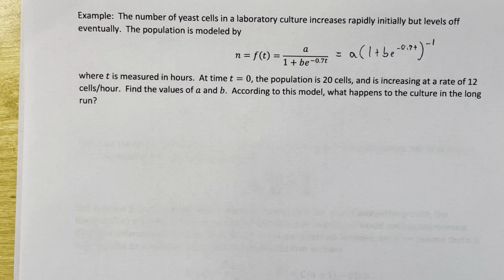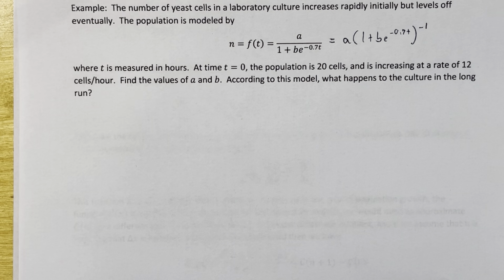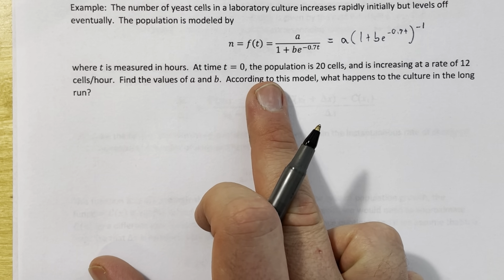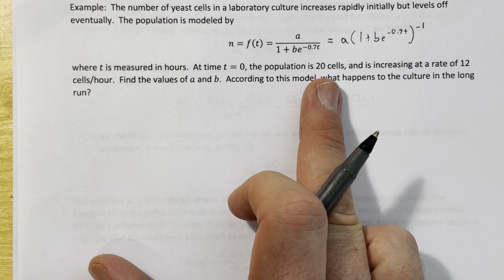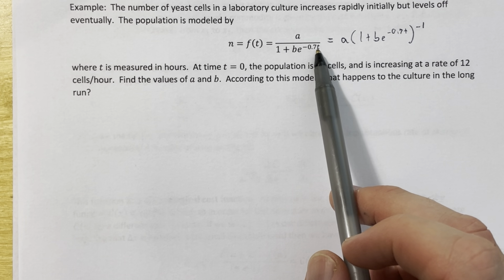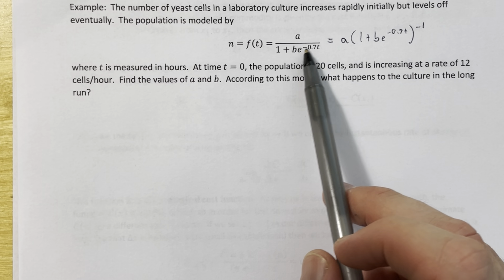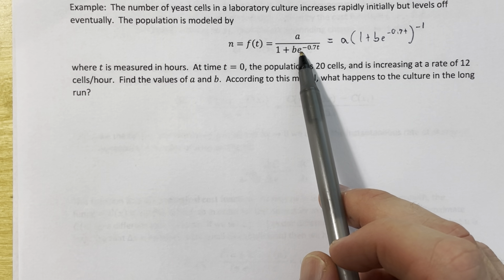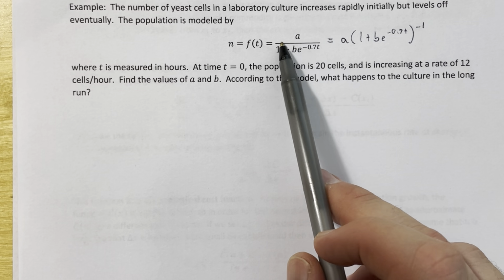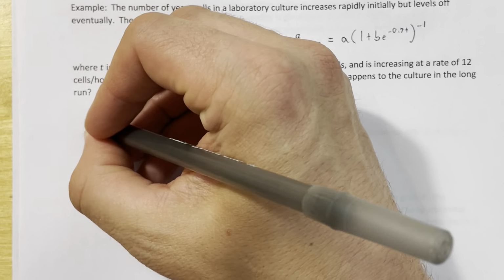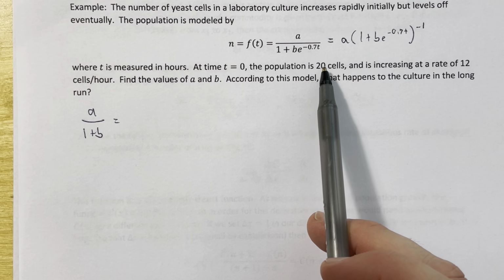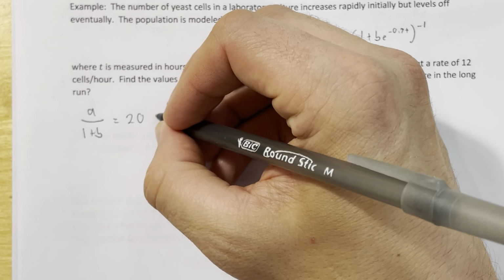We want to find the values of a and b, and I don't need to take a derivative right yet. I need to work with the function as it is to start, because it says at time t equals 0, the population is equal to 20 cells. Now, if I plug a 0 into this function, the only place the t shows up is in the exponent for the exponential function here. This becomes e to the power of 0, which is equal to 1. So plugging a 0 into t here reduces this down to a over 1 plus b. So that means I have a over 1 plus b equals f of 0, which is the number of cells at that time, 20.